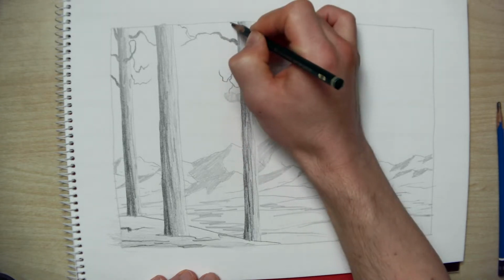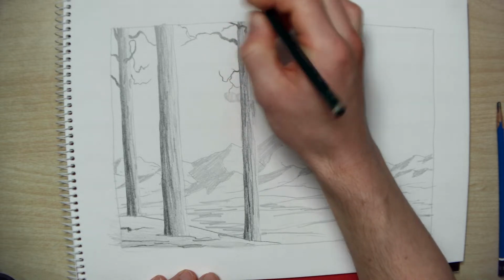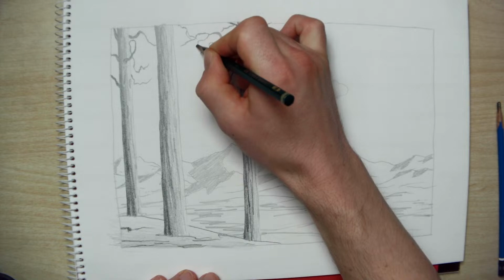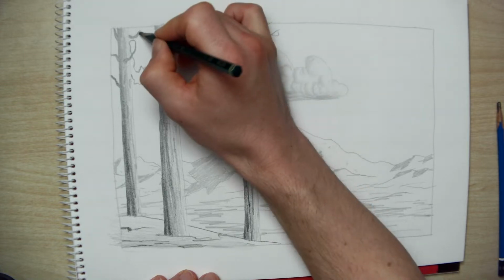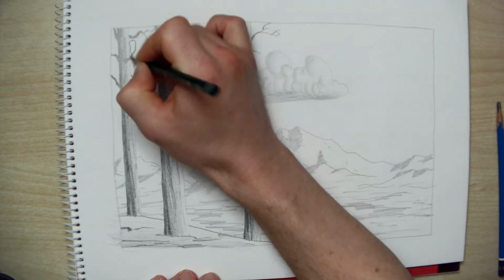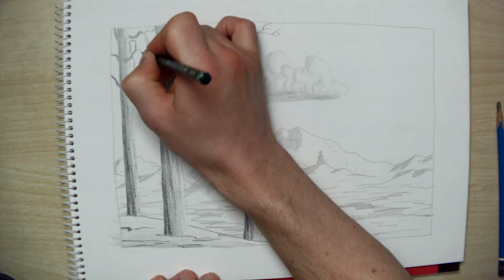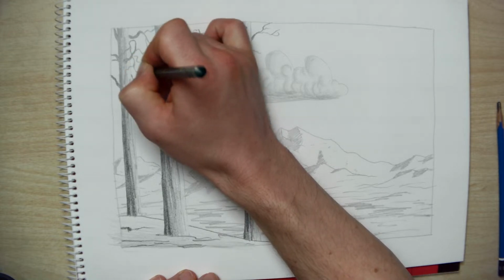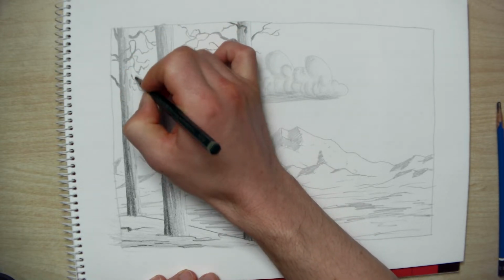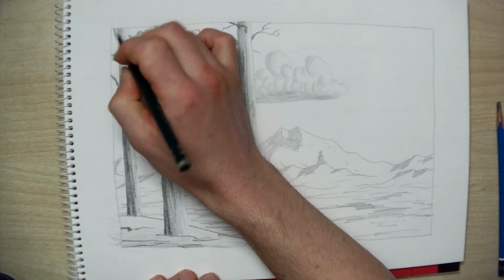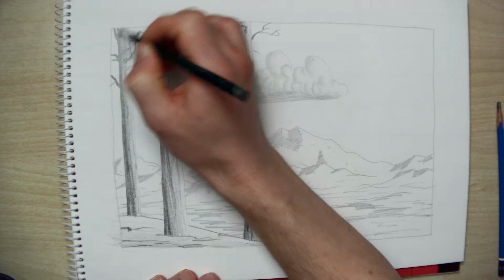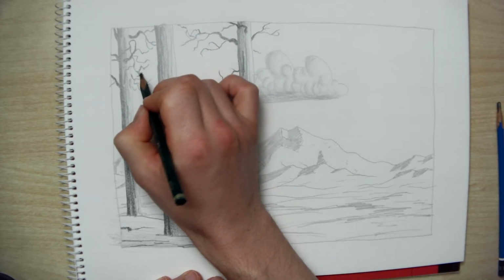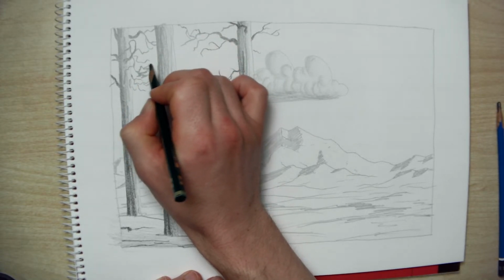Maybe some of those smaller branches poking out. Maybe like this. And then let's go in and put some leaves onto those branches.